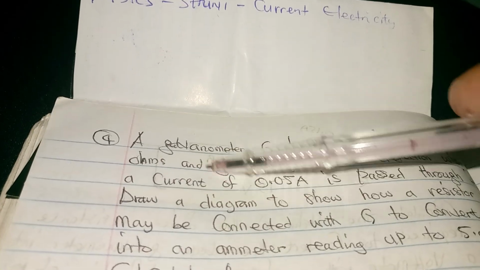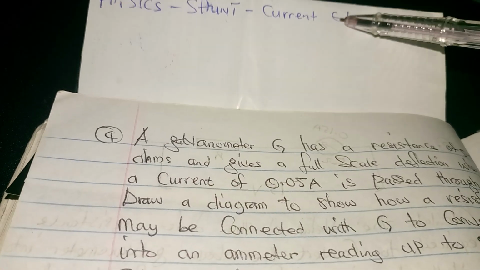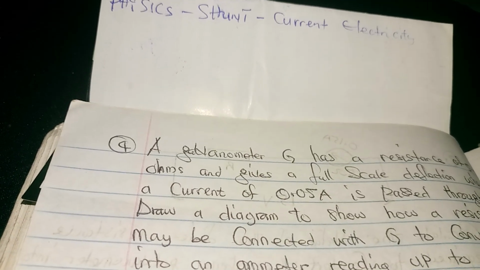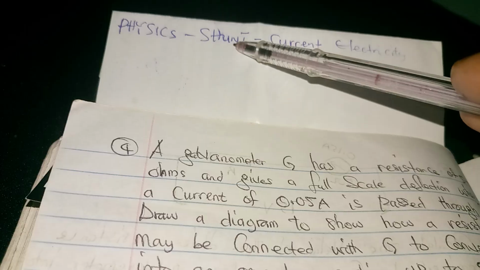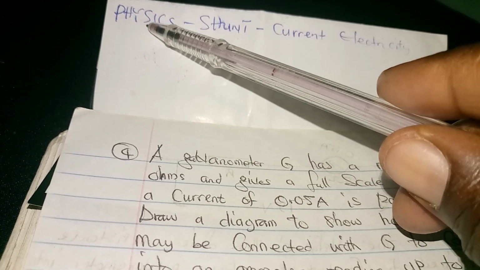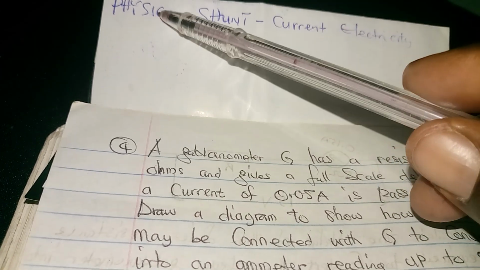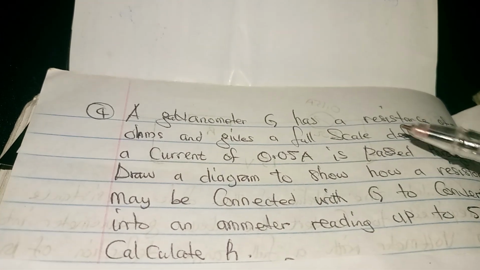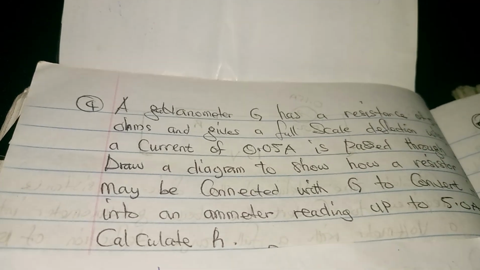This question falls under current electricity. The subtopic is shunt. This is a physics question. So let's look at the question.